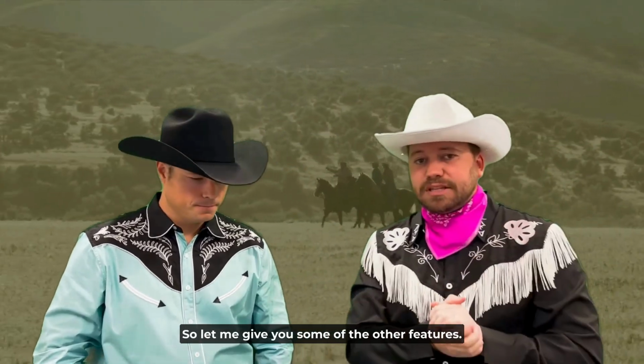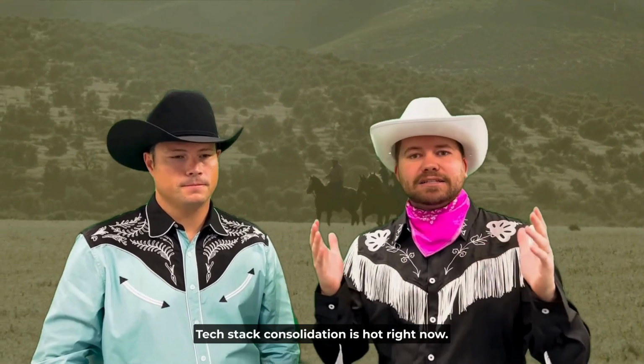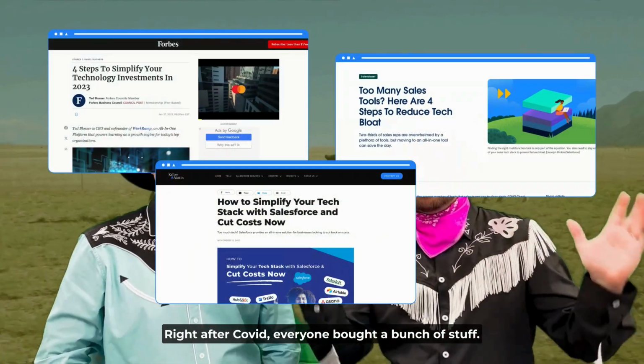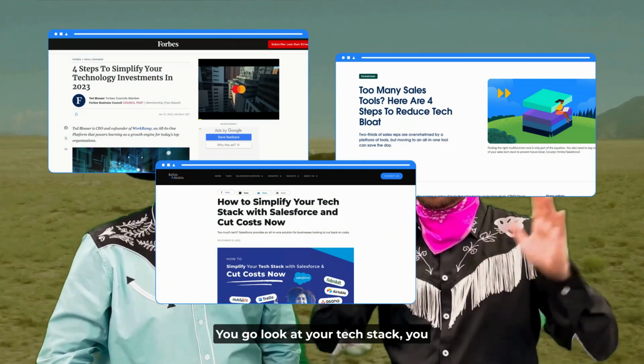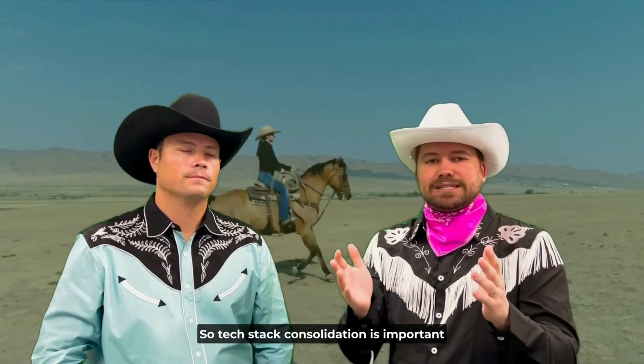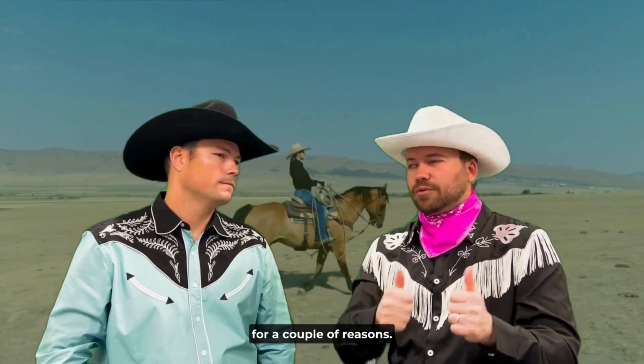Right. So let me give you some of the other features. Tech stack consolidation is hot right now, right? After COVID, everyone bought a bunch of stuff. You go look at your tech stack, you do an audit, you've got 20 different tools. So tech stack consolidation is important for a couple of reasons.